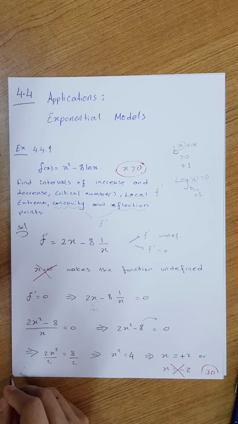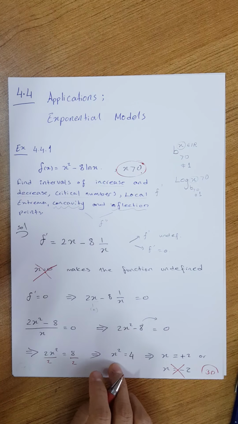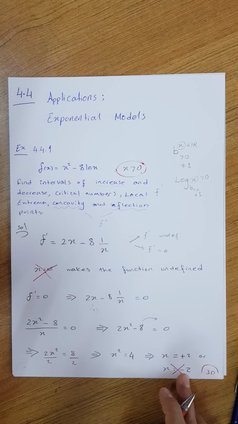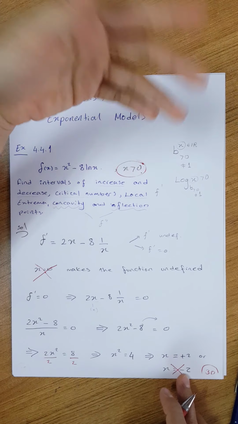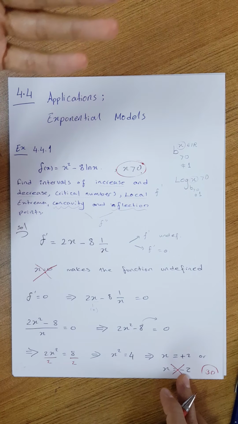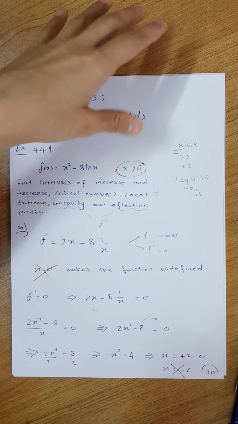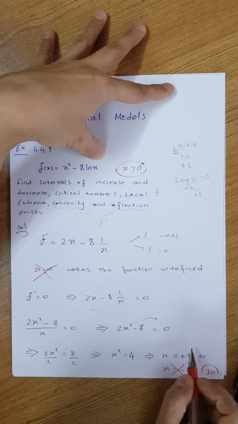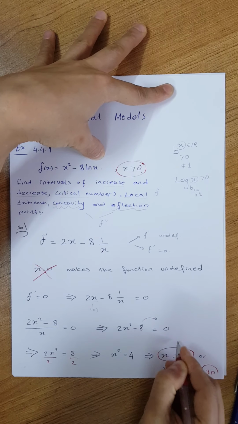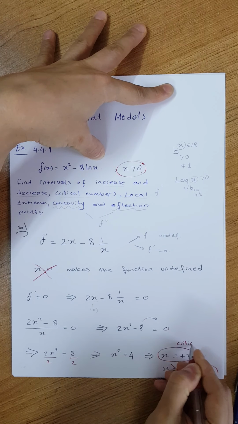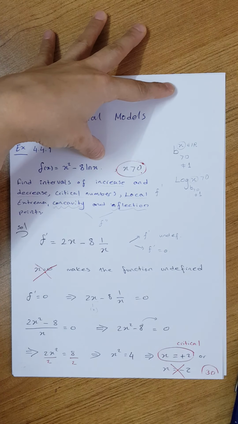We crossed it out. Here again, when we were finding the critical numbers for the function f of x, we got x equal to positive 2 and x equal to negative 2. Again, we crossed out negative 2. Why? Because we already don't have negative 2 in the domain of the function, so I can't consider it. So what is the only critical number that I have? x equal to 2 is the critical number.